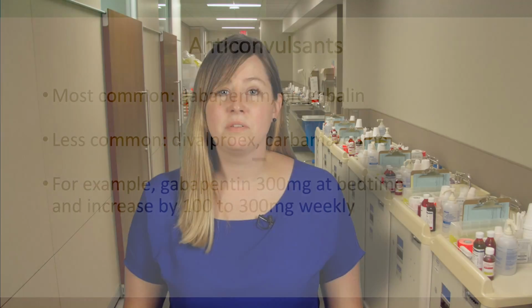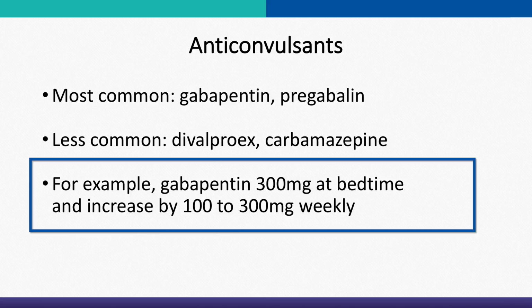If gabapentin were the medication of choice for an older adult, the recommended starting dose may be 300 milligrams at bedtime. This dose could be increased as needed by 100 to 300 milligrams each week. The usual geriatric dose for gabapentin is 300 to 600 milligrams 2 to 3 times a day.